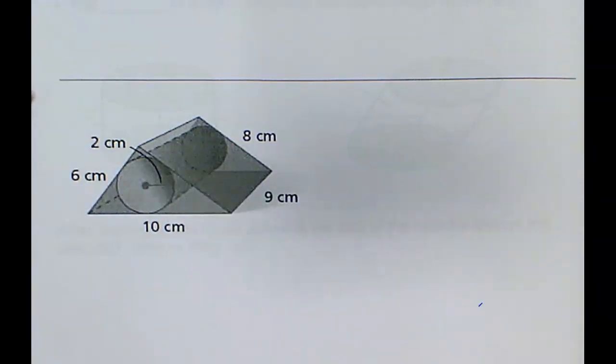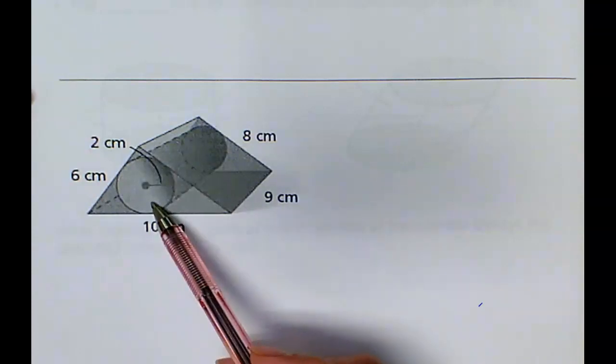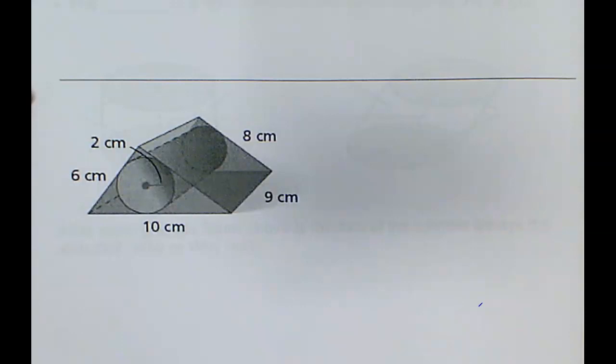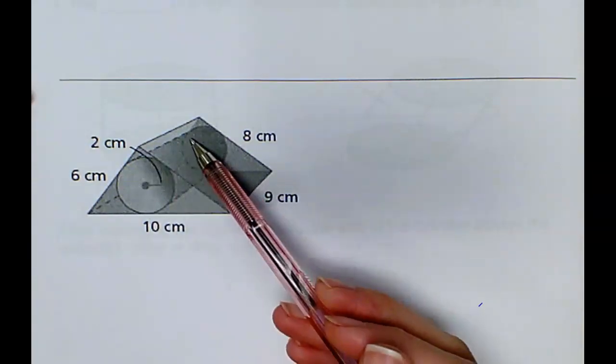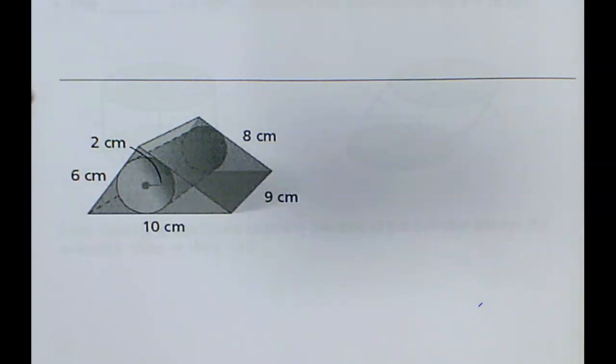Now I want to be clear. When you take out the cylinder, yes, you are removing the volume. You're removing a large chunk of the inside of that triangular prism. But what you are removing in volume, you're also creating these walls on the inside. The walls of the cylinder on the inside, which means that you're adding surface to the figure. If you imagine, and it's kind of hard to understand, especially without something to look at in front of you.